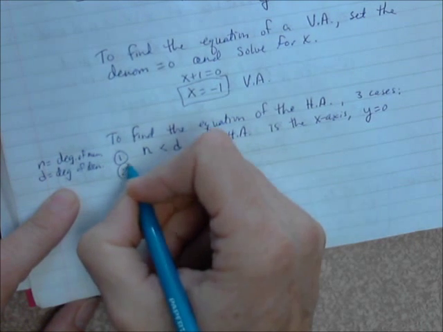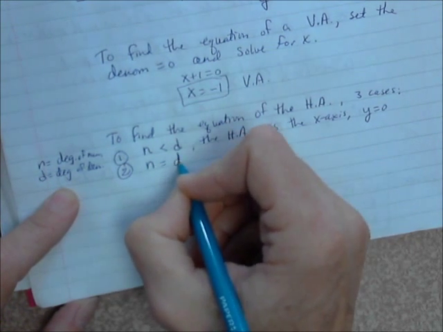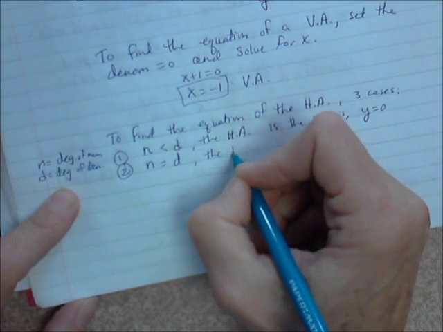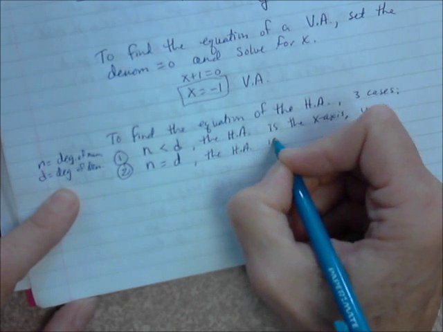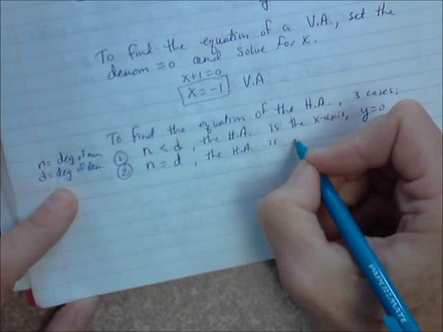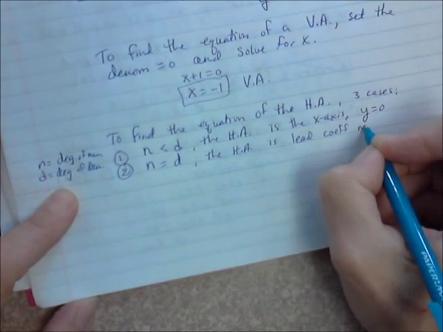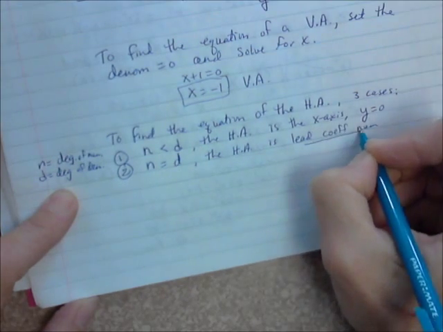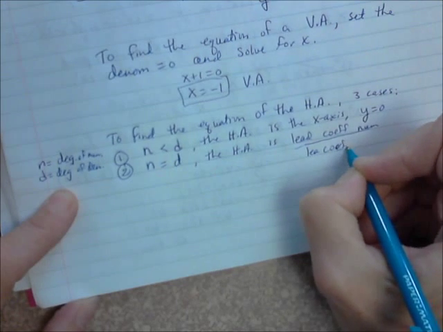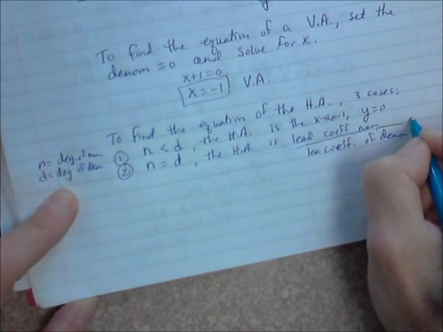The second case is if the degree of the numerator is equal to the degree of the denominator, then the horizontal asymptote is the leading coefficients divided by each other. So the leading coefficient of the numerator divided by the leading coefficient of the denominator, and that's y equals.